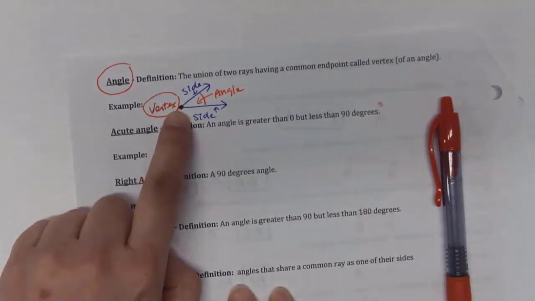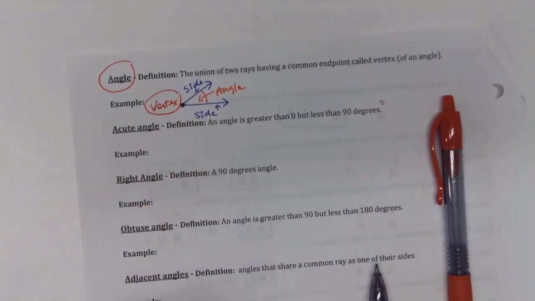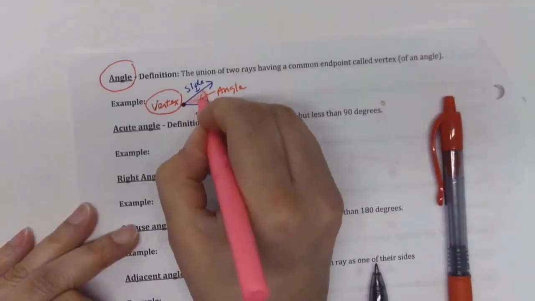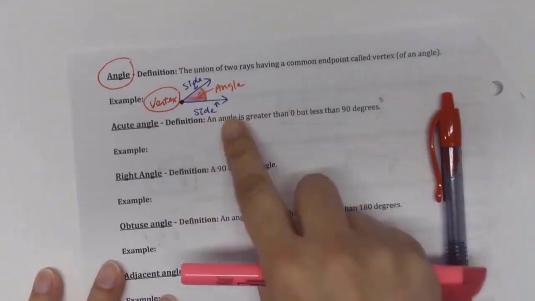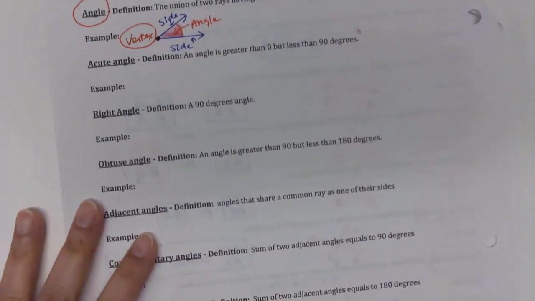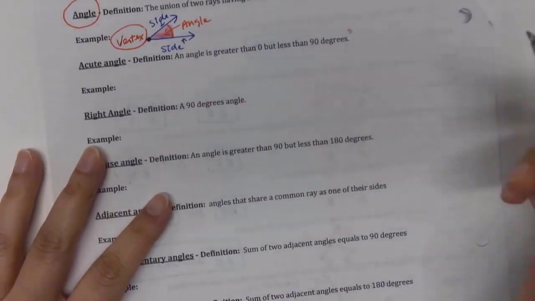The endpoint here is the vertex. Inside this part is the angle. The angle and the two rays are considered sides. All right. So I can have another example for you.